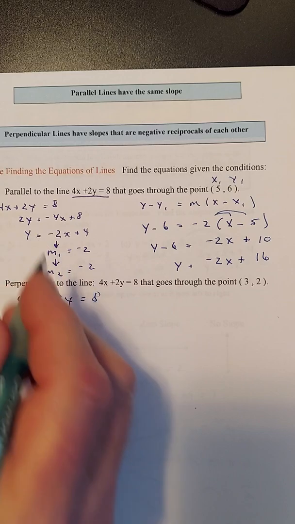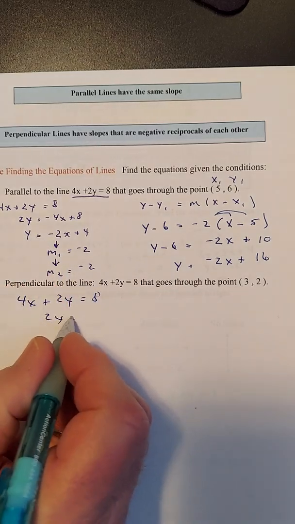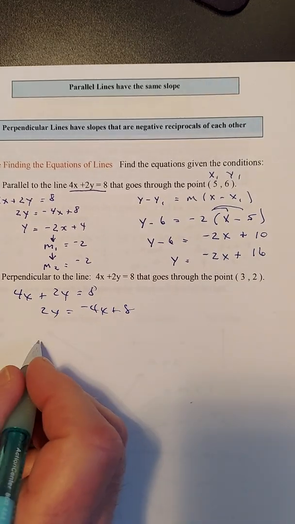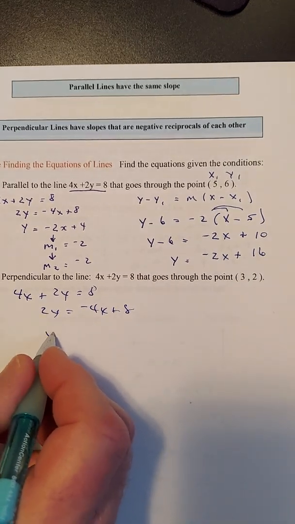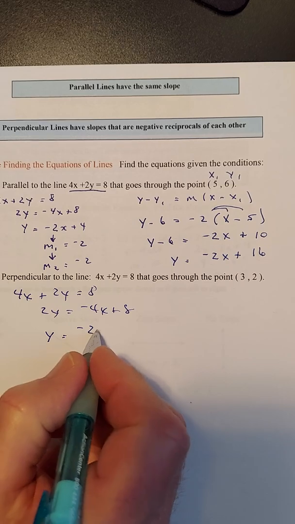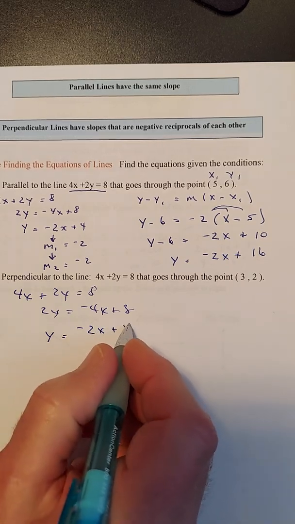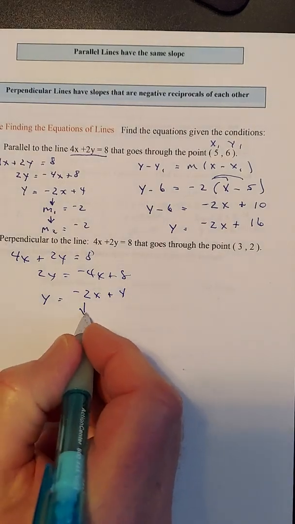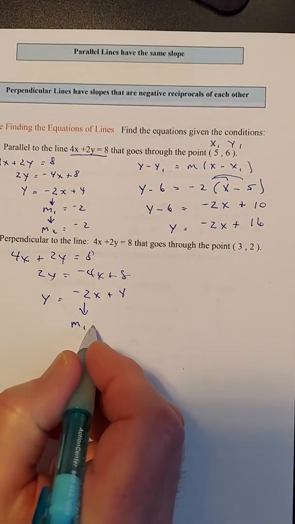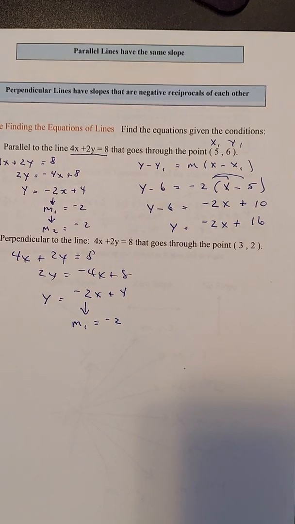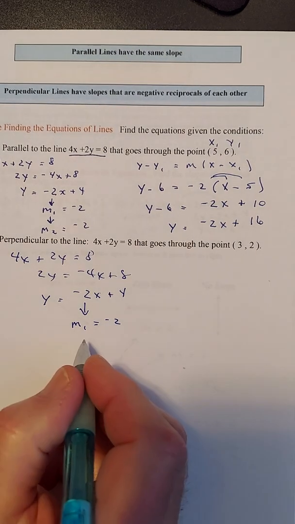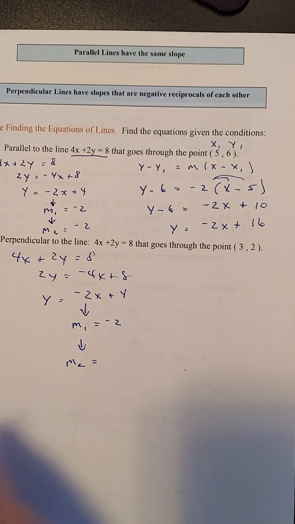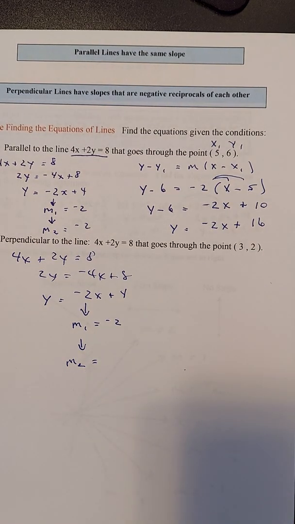I'm doing the same thing I did up here. 2y is going to be negative 4x plus 8. And y will be equal to negative 2x plus 4. Same thing I had up there. And we know m1 is equal to negative 2. What's m2 equal to? Well, it's not going to be negative 2.